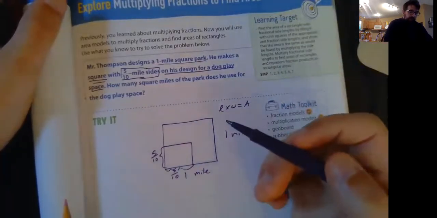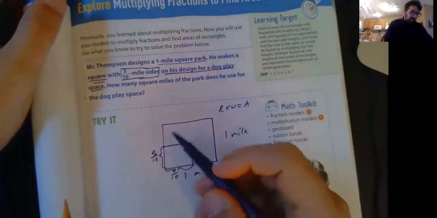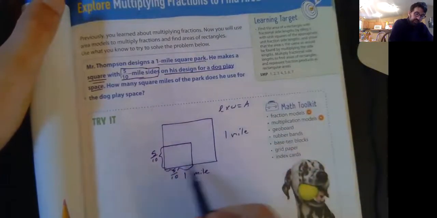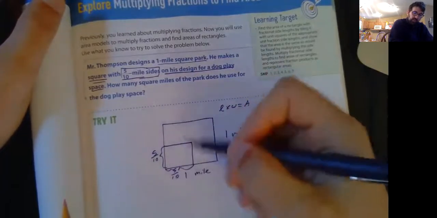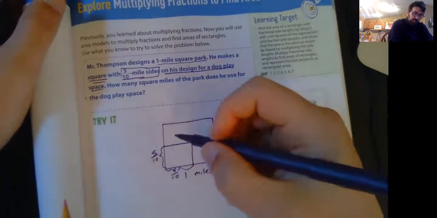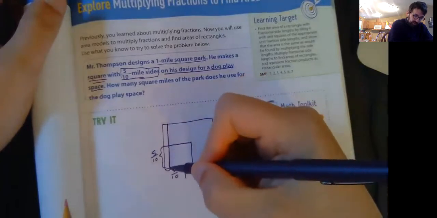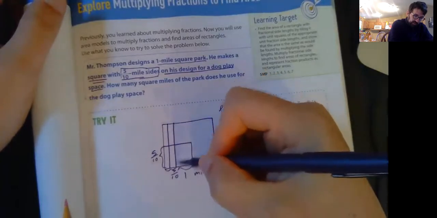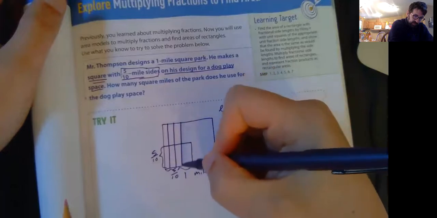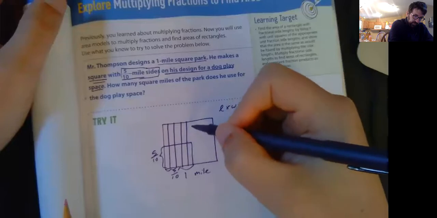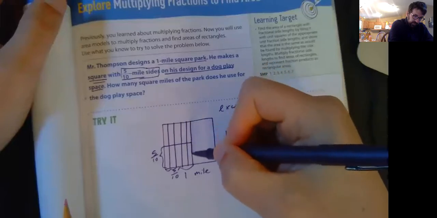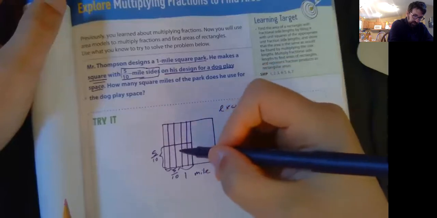Because it's 5/10, we know that there are going to be 10 parts going horizontally, and we know it's going to be 5 of 10 parts. So I'm going to draw this out real fast: 1, 2, 3, 4, 5.